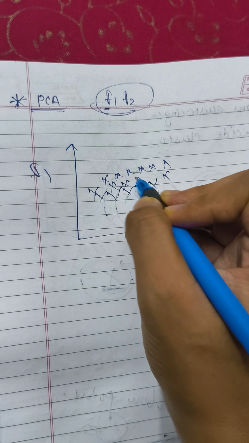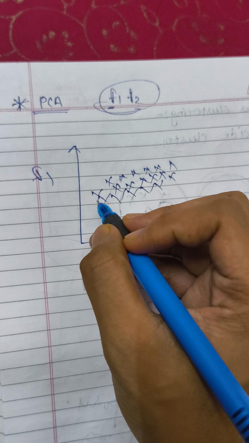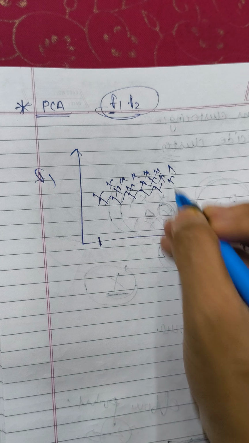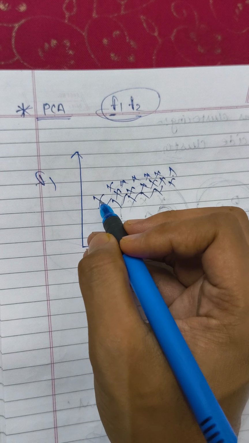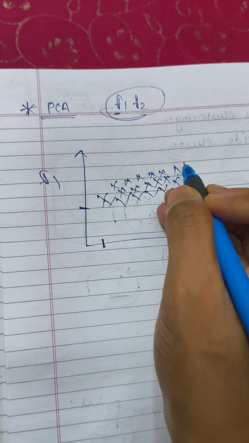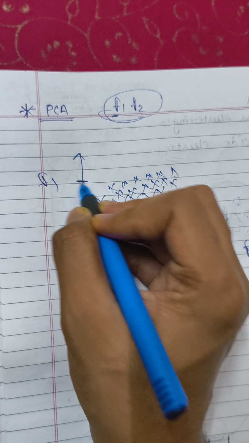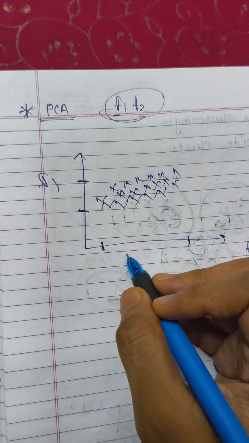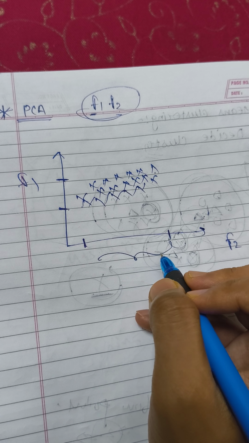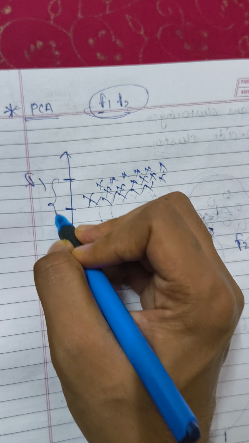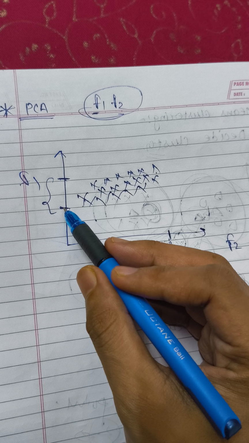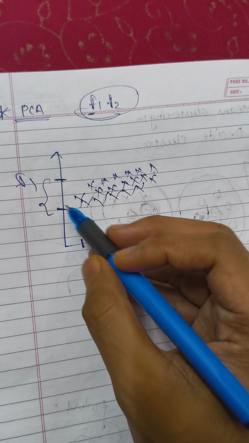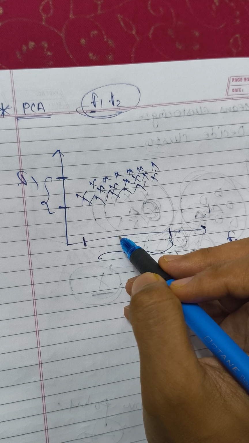Now, if you see the points, the variance or the spread of the data on this axis is more in comparison to the variance or spread of the data on this axis. So here we are using two axes for this purpose.